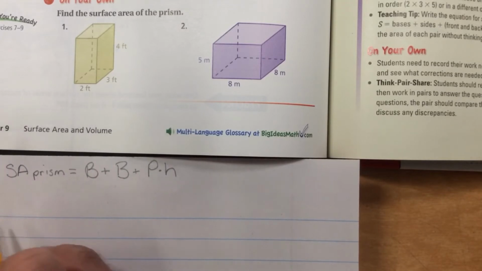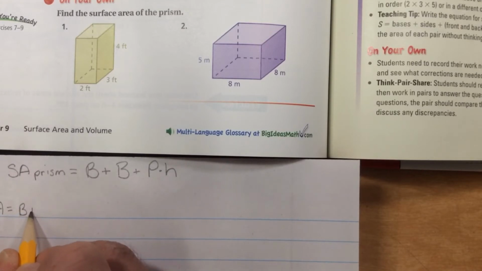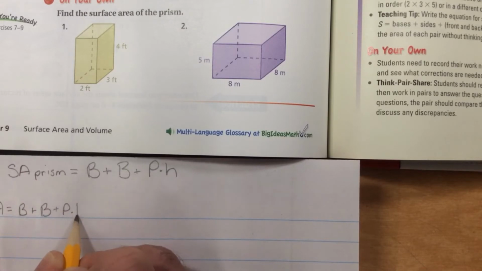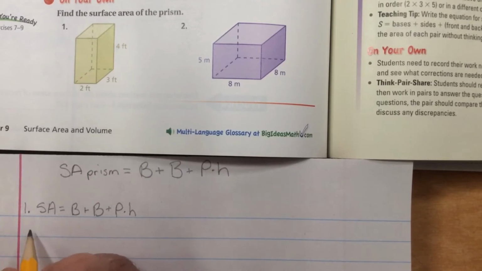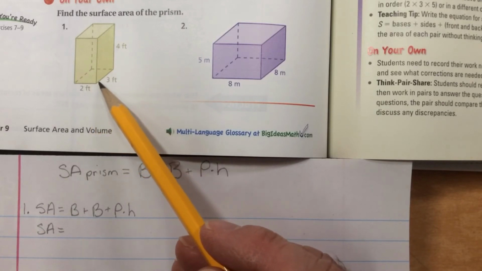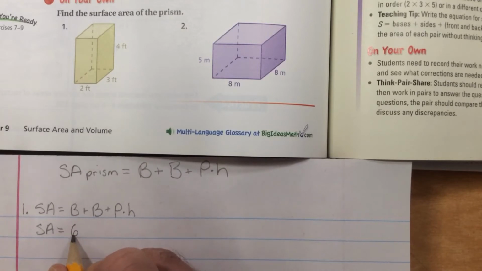Number 1. So remember, I like to write this formula each time. You don't just write it once at the top of the paper. You write it each time, and that'll help you remember what you're doing. Surface area, there we go. And let's look. Well, the base is a 2 by 3. So 2 times 3 is 6. That's the area of the base. We'll write it here. We'll write it again for right here.